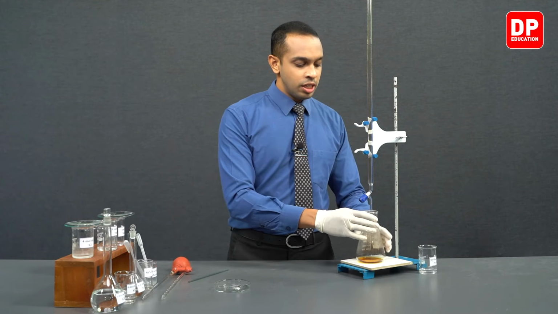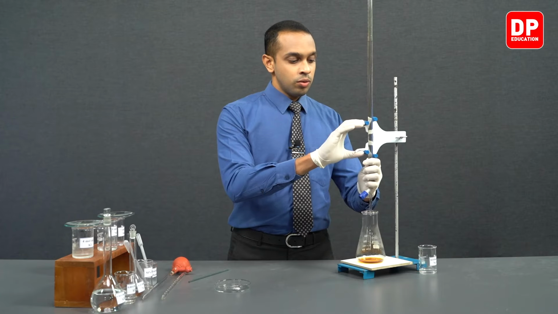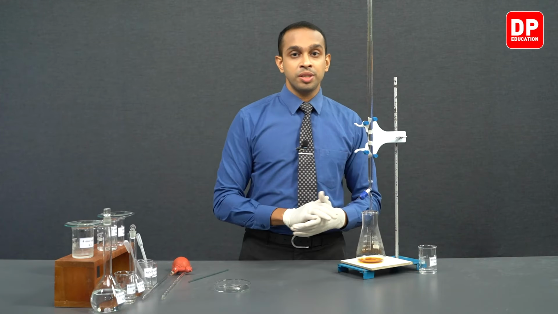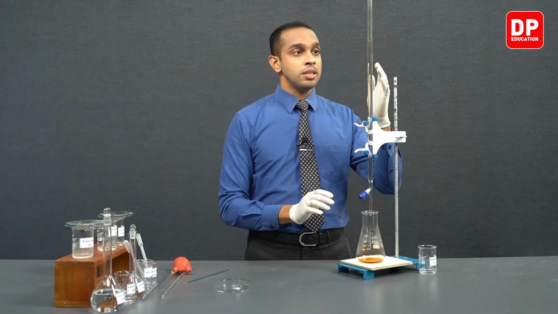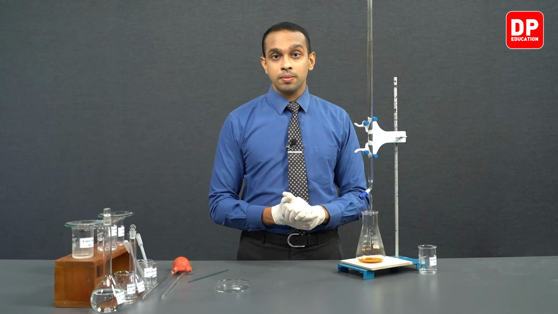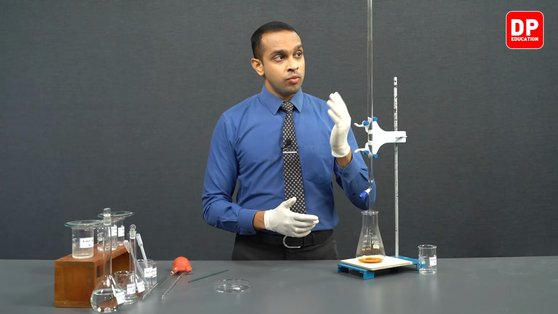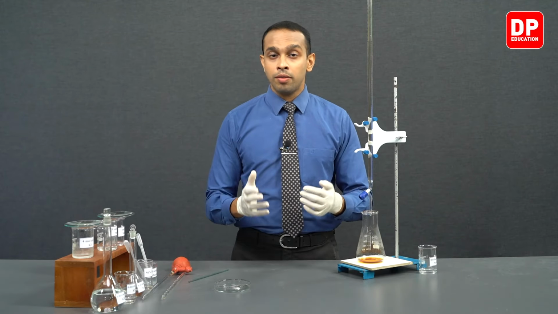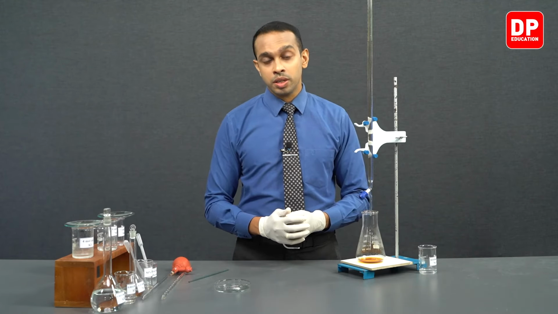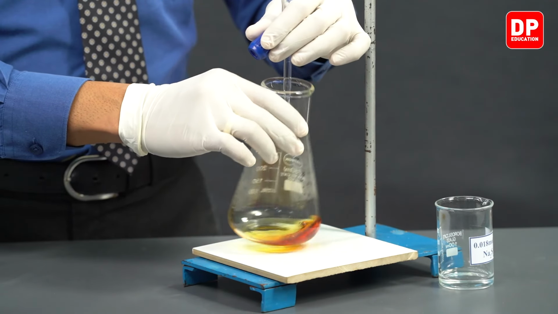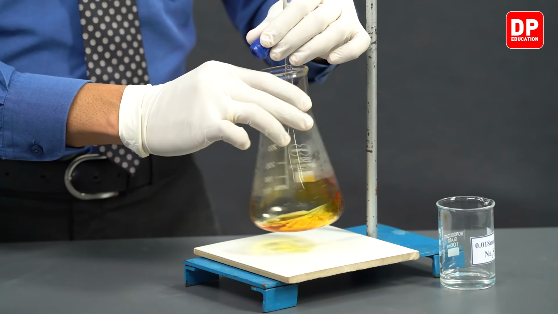Keep in mind, students, the initial volume or burette reading that we are starting with is 13.6. That was the final burette reading of the second titration. When it comes to the third titration, it will become our initial burette reading. So then we will proceed with our titration.